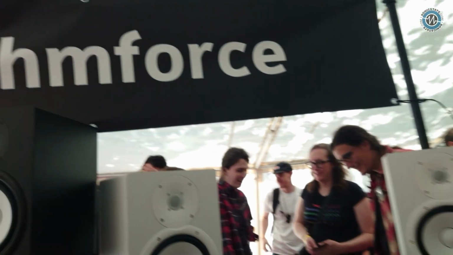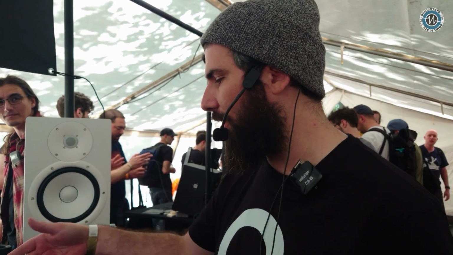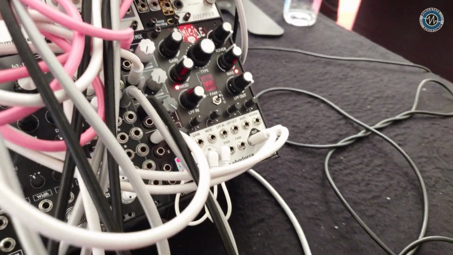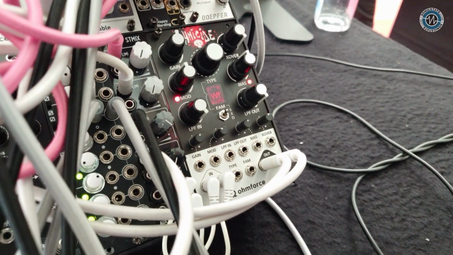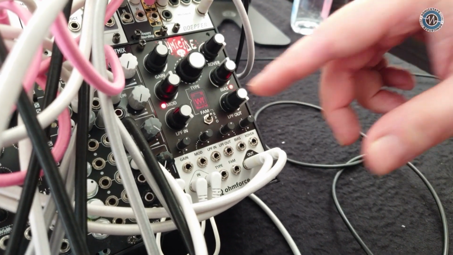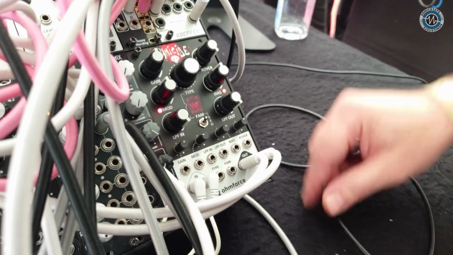So, hello Ardon. We are here at the Ohmforce booth, and you're here with a module, right? Not a plugin. Yeah, we decided to port our good plugins to Eurorack, because Raphael and I are really fans of Eurorack modules, and we decided to make the jump and release the Ohmicide. The Ohmicide plugin was a 4-band distortion, and we ported one band of the 111 types of distortion you can have in the plugin.